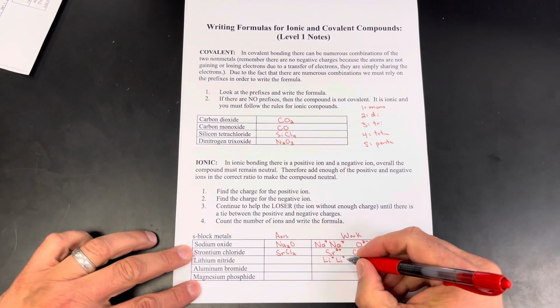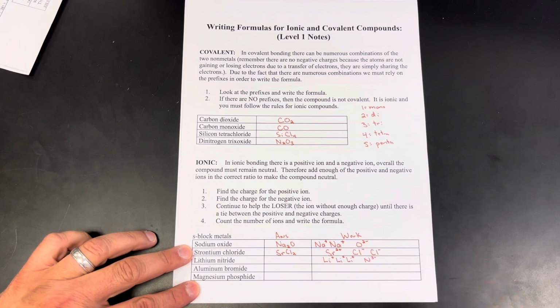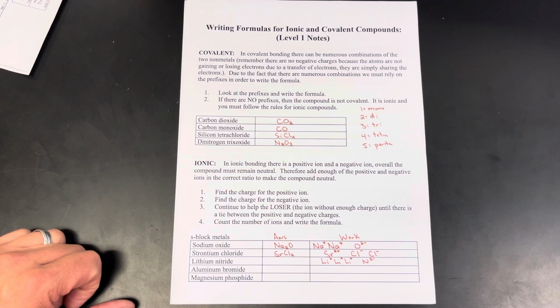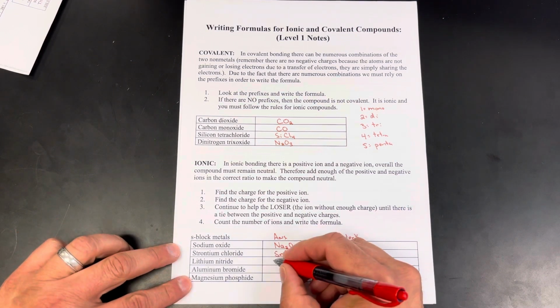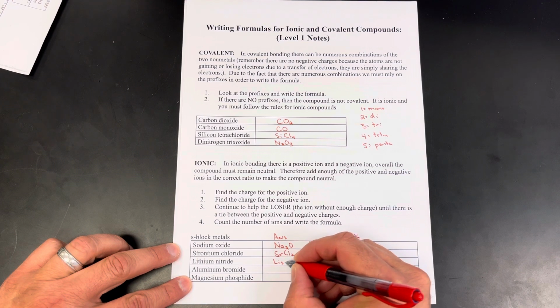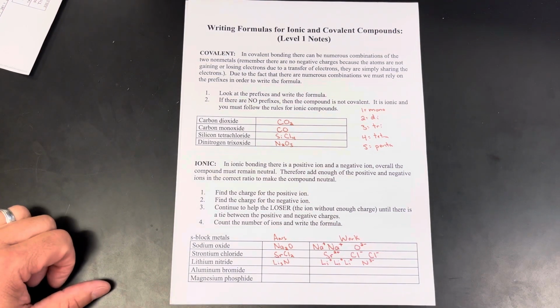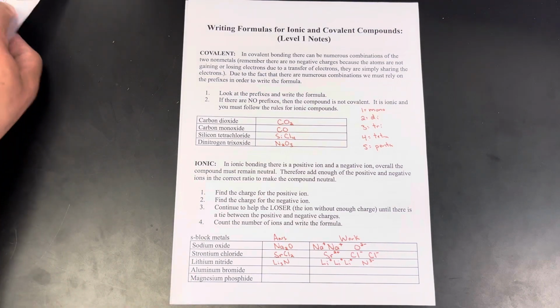So you help the loser again. And now we got our tie of 3-3 as far as the charge is concerned. Count everything up, 3 lithiums, 1 nitrogen, and write your formula, Li3N.